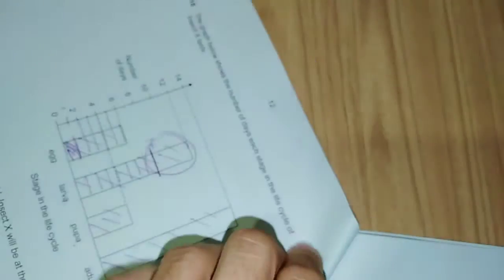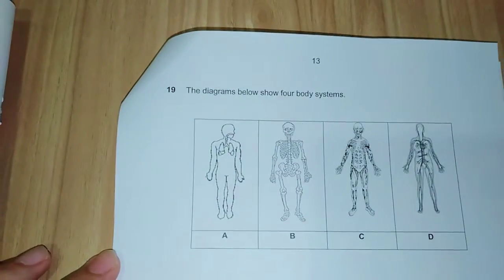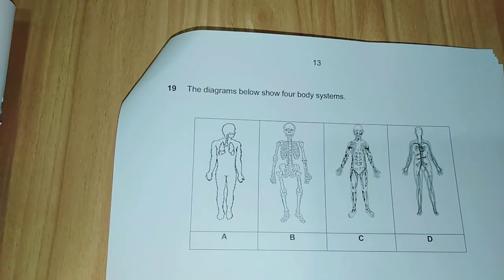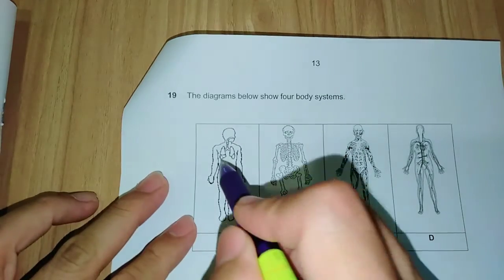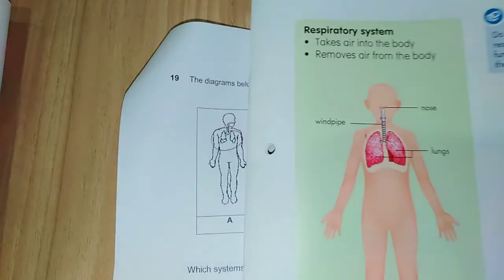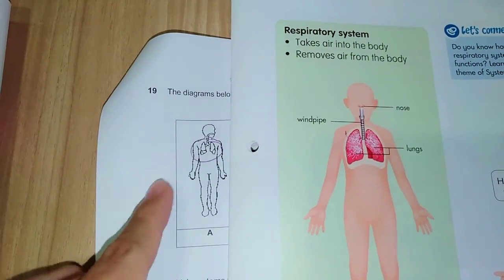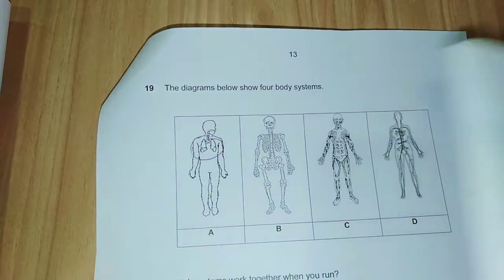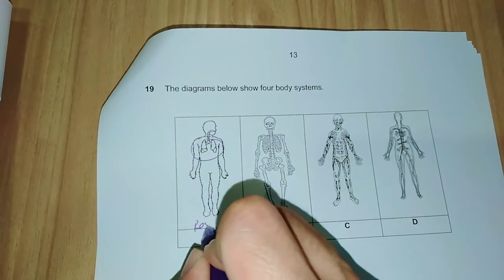Let's go to question 19 now. Question 19. Four systems. We just revise this. Now we also need to recognize pictures of the systems. I see a pair of lungs here. And lungs is where we have this picture, and this picture matches. So this is a respiratory system.